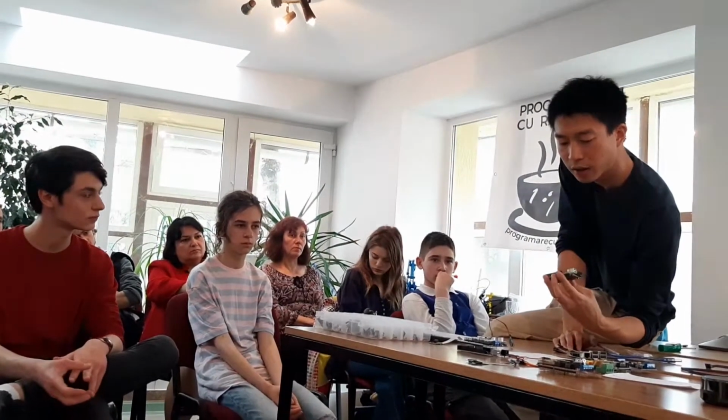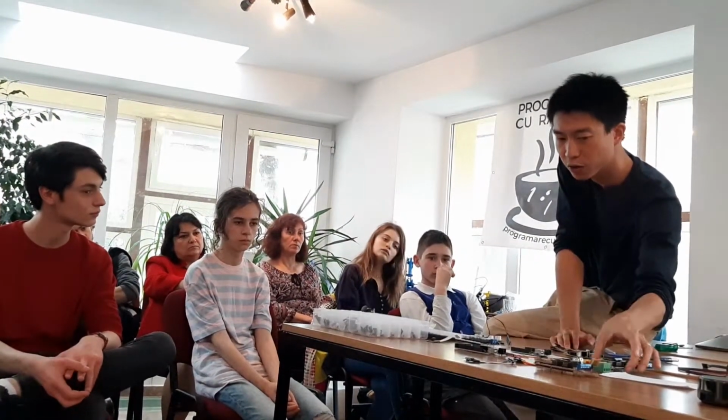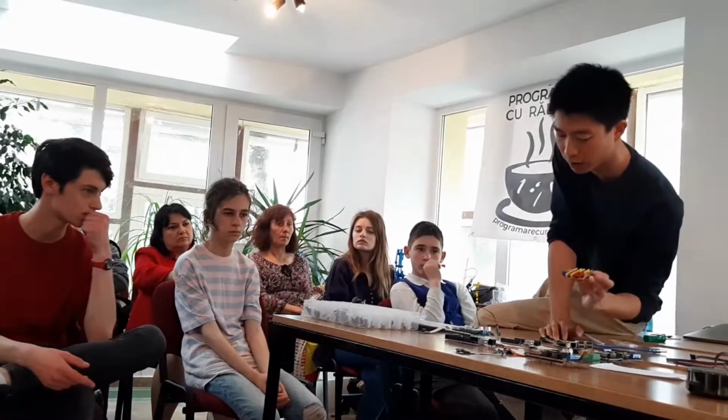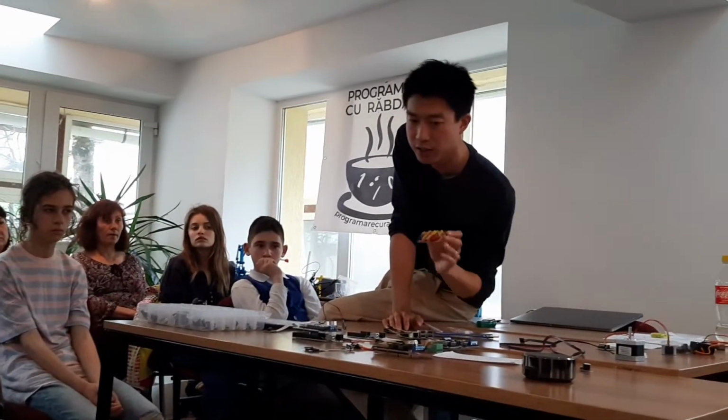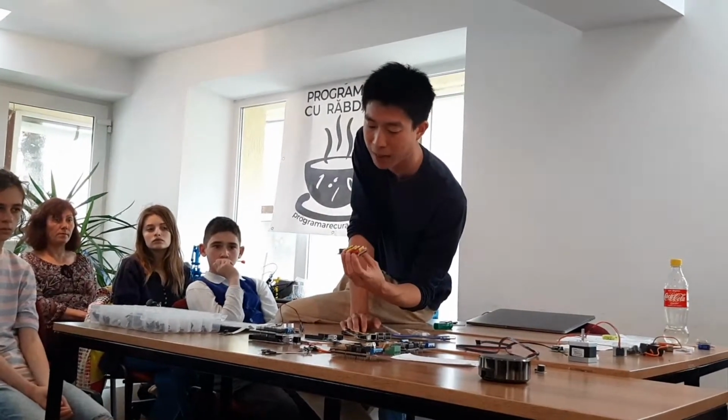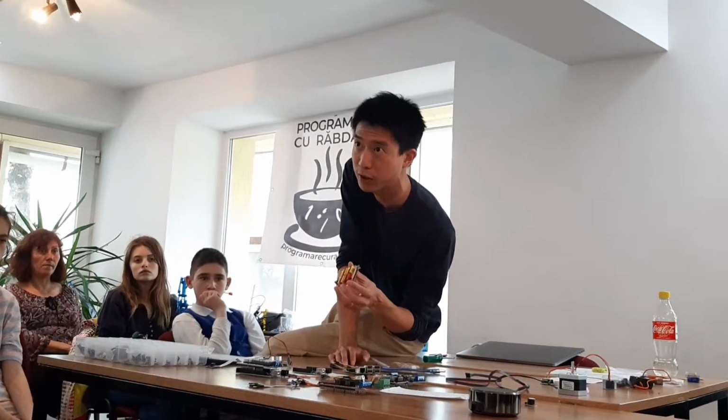Where you have the same size and different shields. This one is for sensors, similar to here. And this one is what we call a CNC shield. A CNC shield is basically the same as the ones here, but all of its power is focused on controlling stepper motors.